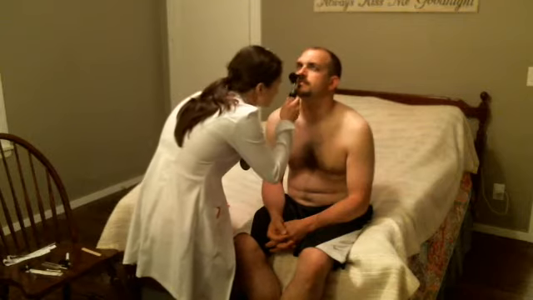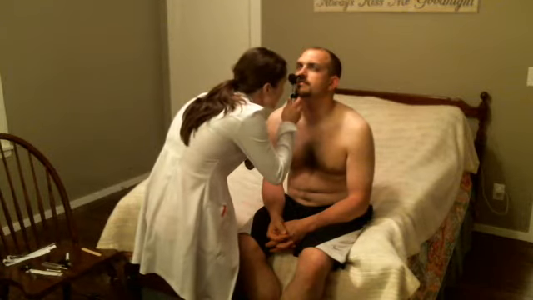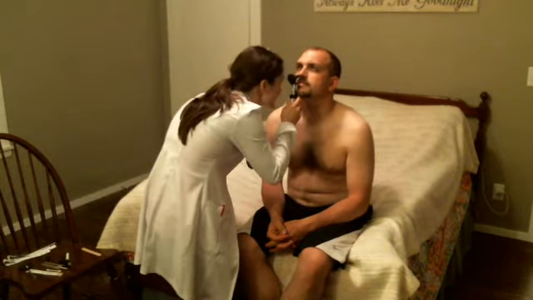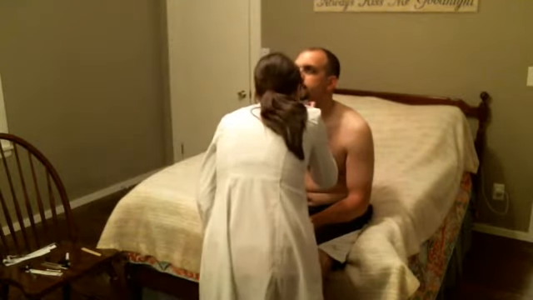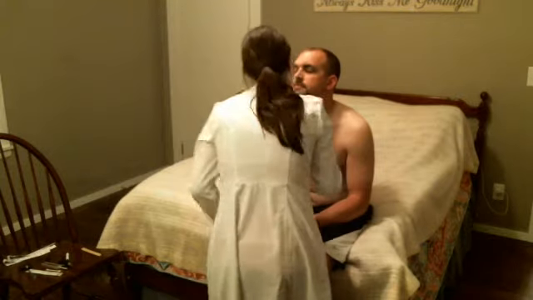Using my otoscope, I'm then going to check up his nostrils, checking his turbinates, his septum, and his mucosa. Noting his mucosa, ensuring that it is nice and pink. His turbinates are nice and pink. There is no swelling in his septum. There are no perforations, and there is no redness. Good. Thank you.